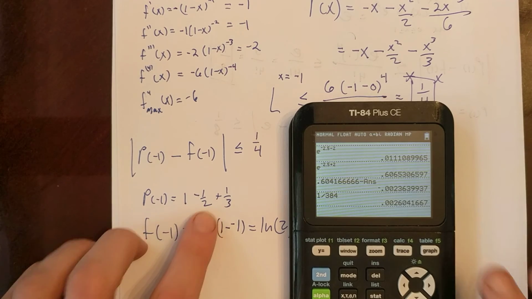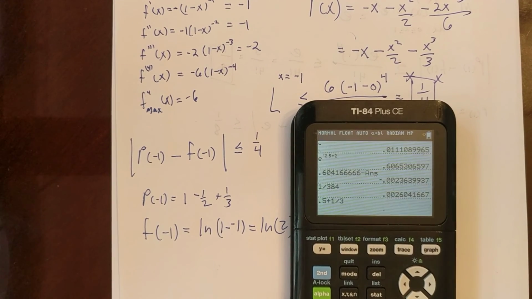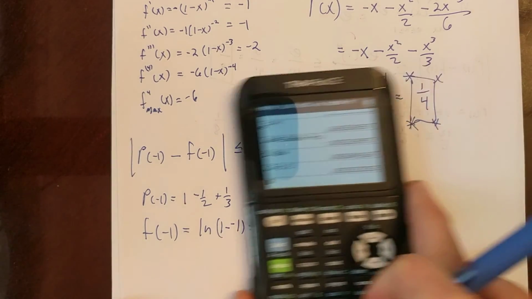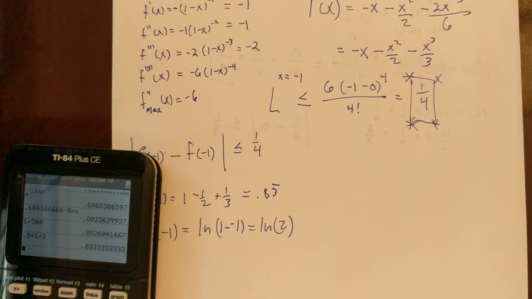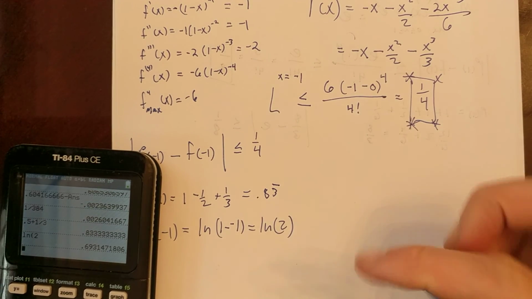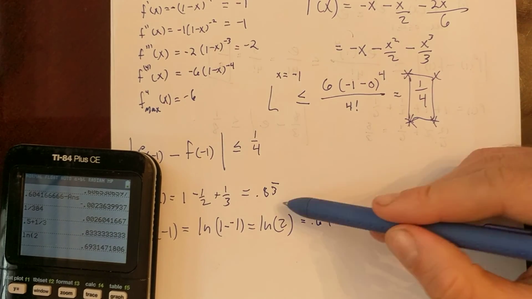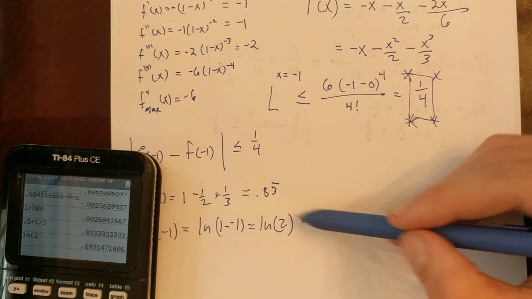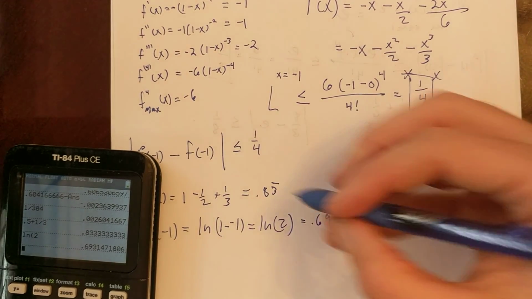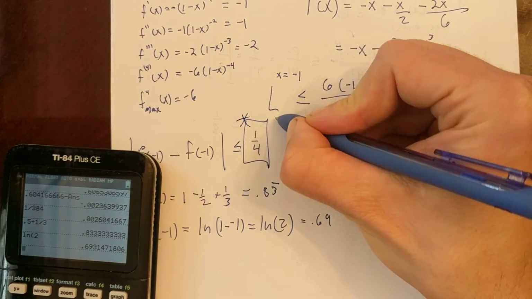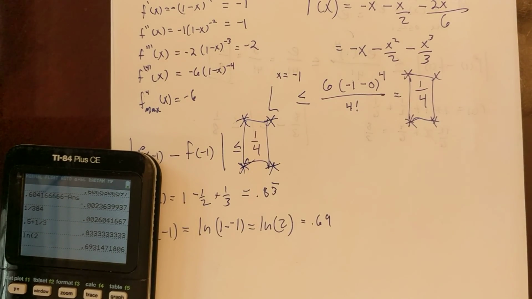So let's make sure this is actually true. That's 1/2 plus 1/3. So 0.5 plus 1/3 here. So this is 0.83 repeating. And the natural log of 2 is 0.69. You can easily tell that the difference between these two is less than 0.25. So this works. That was our Lagrangian error, by the way. So that's our example. Thank you.